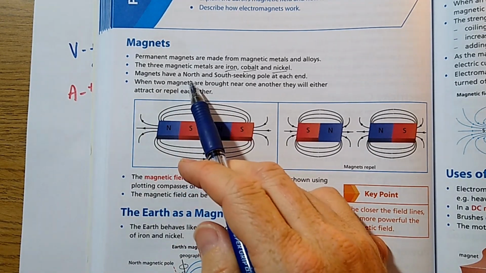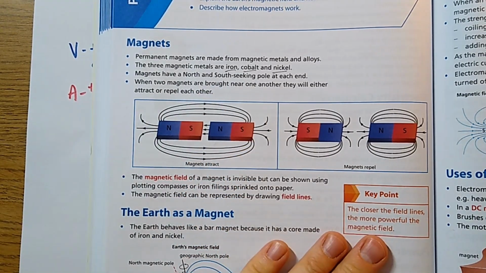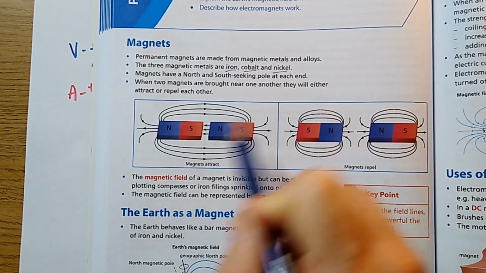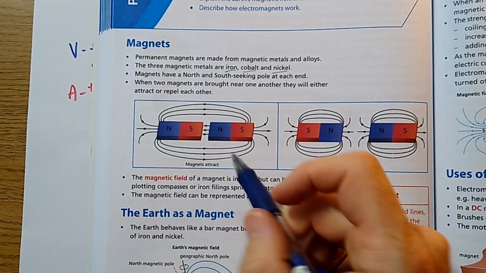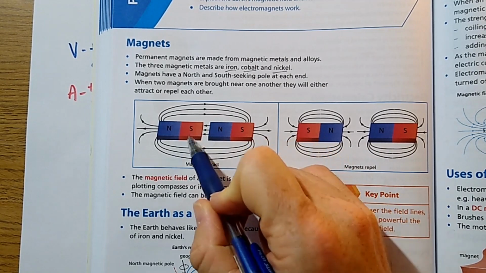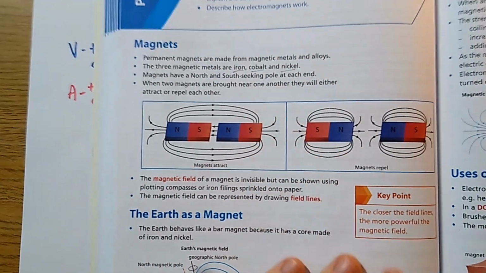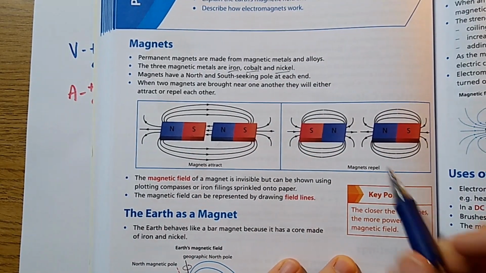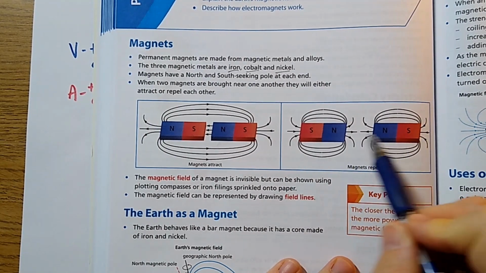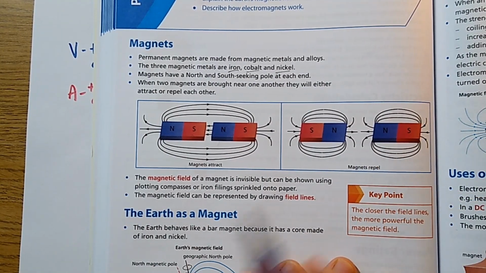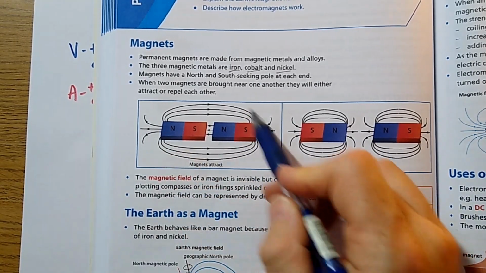We know that magnets have north and south seeking poles at each end. When magnets are brought near to each other, they will either attract or repel. If you have different poles, north to south, it will attract, it will pull them together. If you've got similar poles, it will repel, they will push apart. And you should know the shape of the magnetic fields.